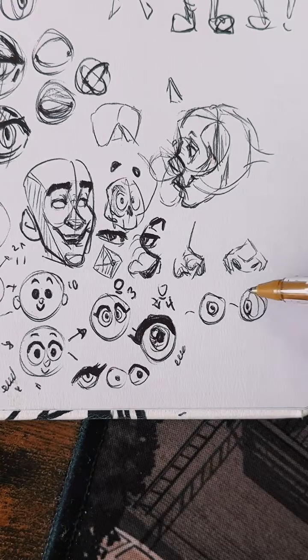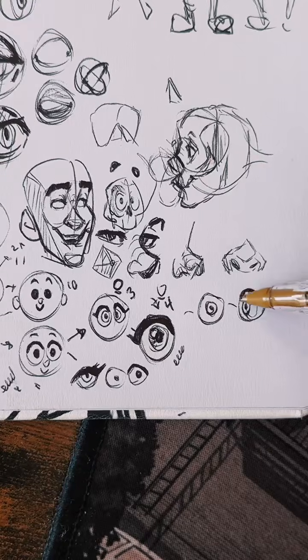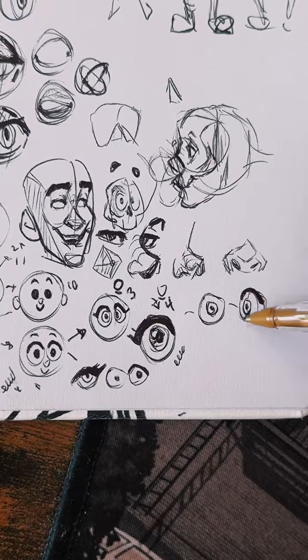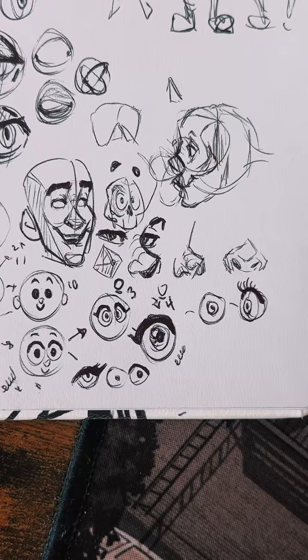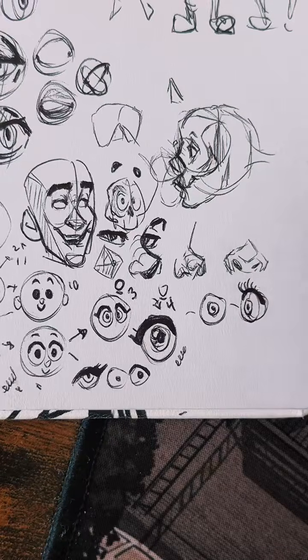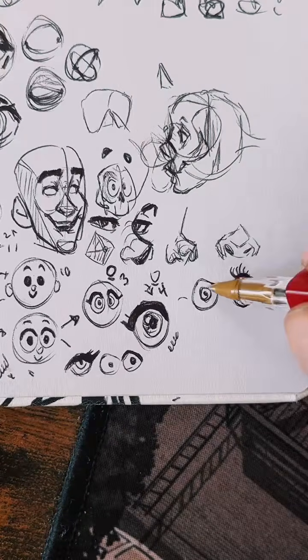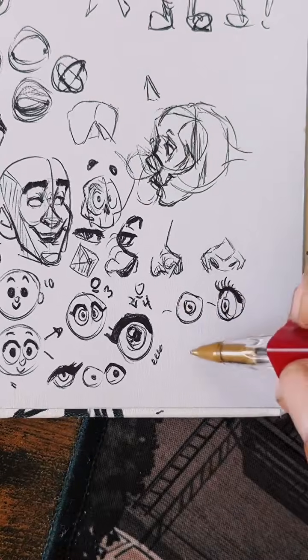And that's all it takes to draw eyes in 3/4 now.